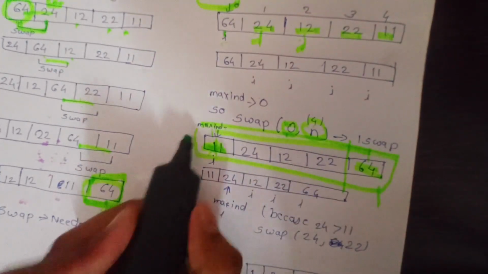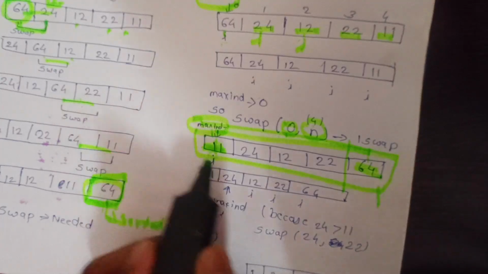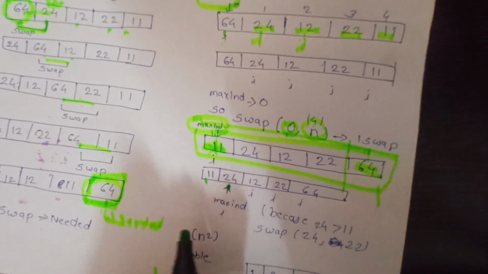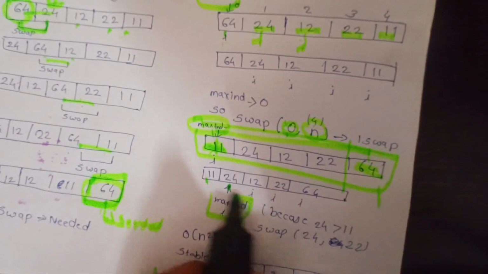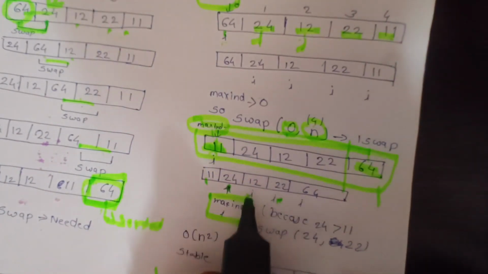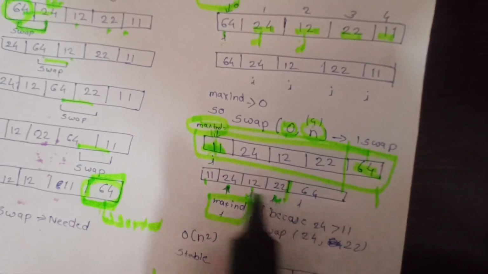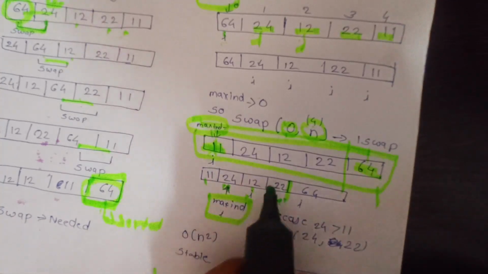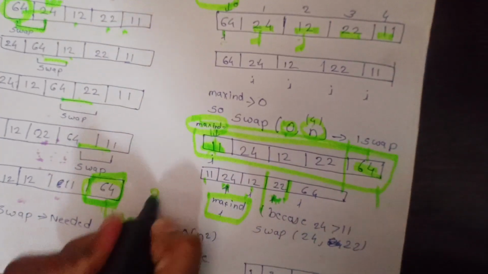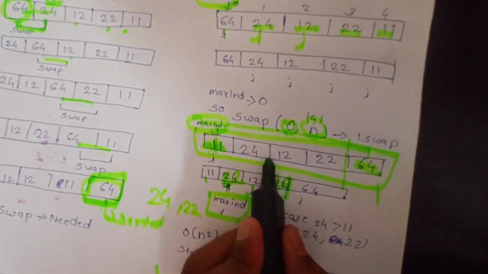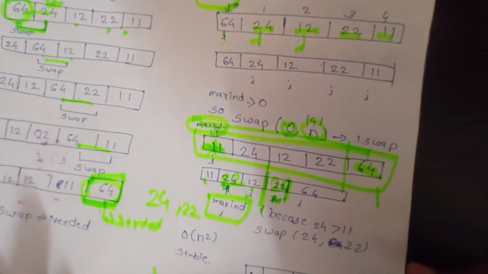Now let's check another condition. Now the maximum index is again 0. Then it will iteratively check. Now it will compare 24 and 11. As you can see, 24 is greater than 11, so the max index will be updated to 24. Then it will iteratively check 12 and 22. But 24 is greater than those, so it will swap 22 and 24. So 24 and 22 will swap: here will be 24, here will be 22, and this part of the array is swapped. Isn't it magical? In one iteration of bubble sort we need 4 swaps, but here in one iteration we need only 1 swap.